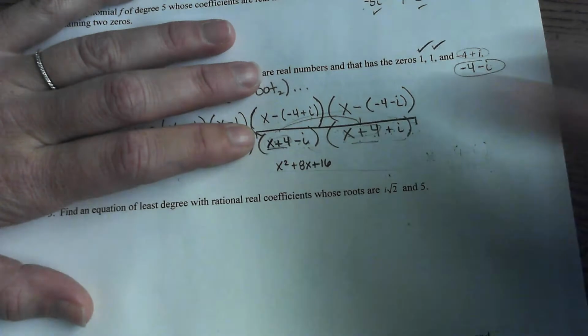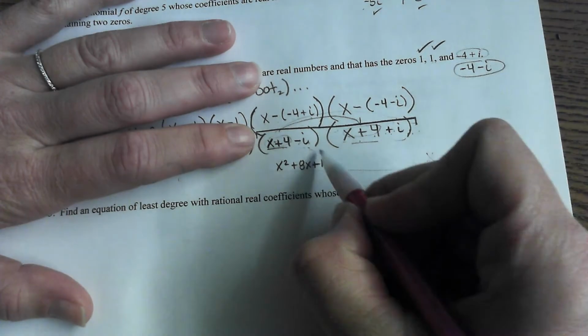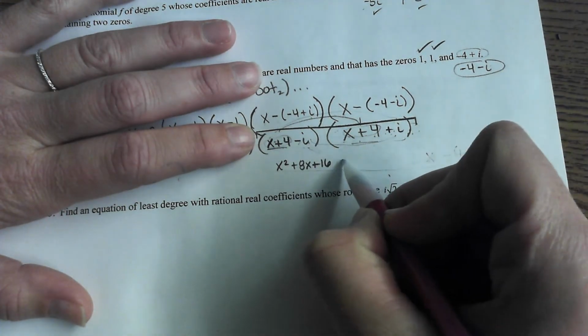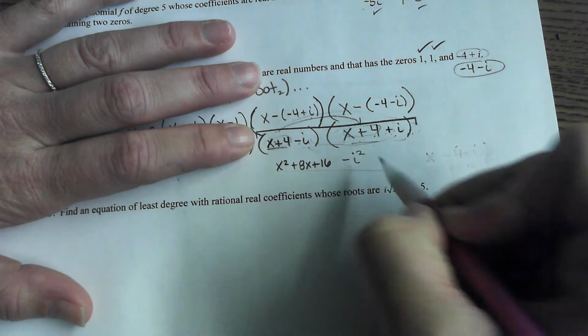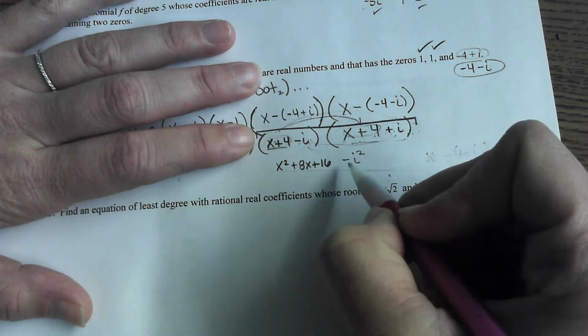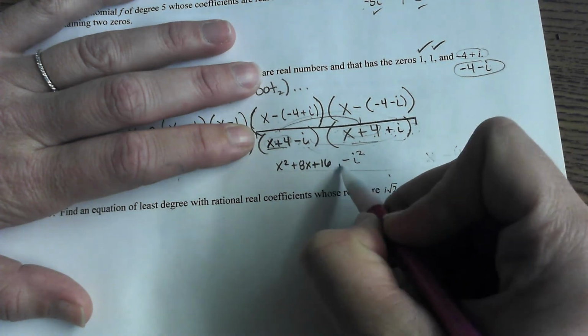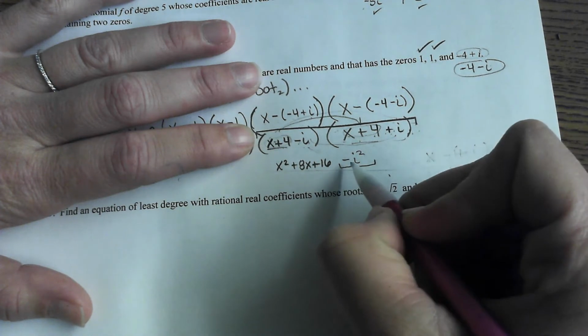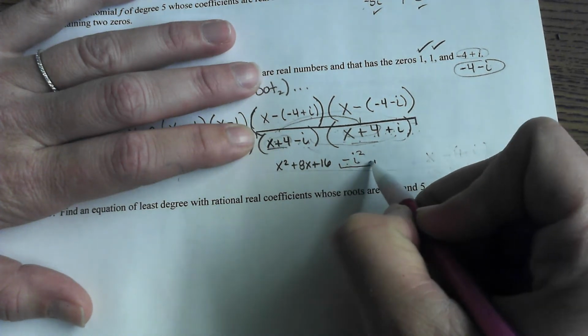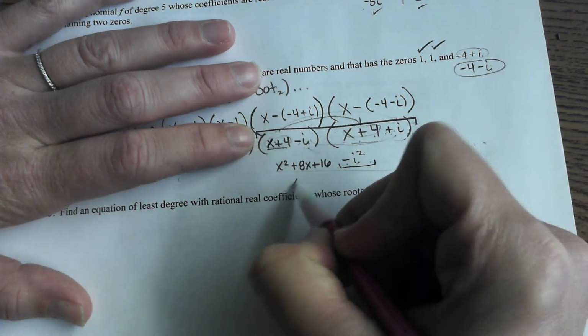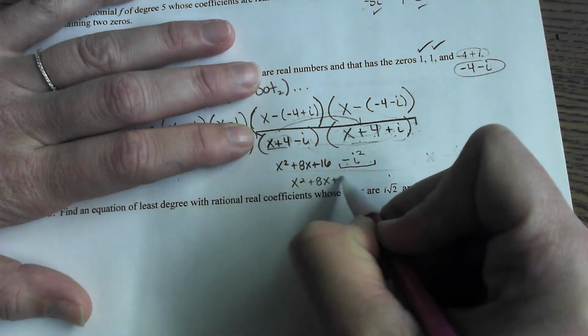That's why I like doing it this way. And then negative i times positive i is negative i squared. And negative i squared is the same thing as what? Minus negative 1, which would be plus 1, right? So this whole thing becomes x squared plus 8x plus 17.